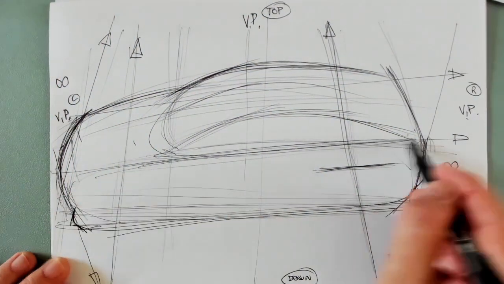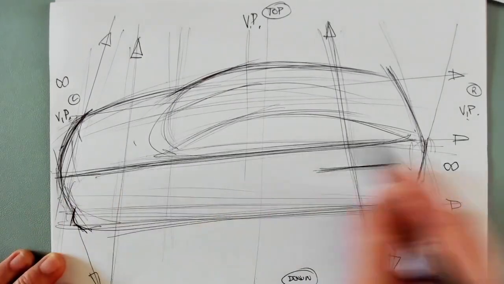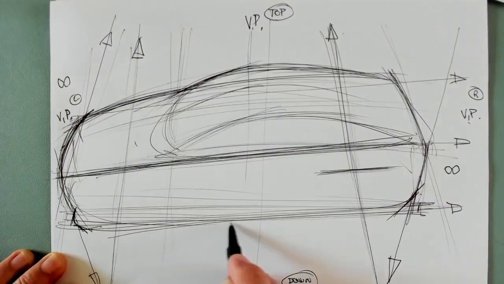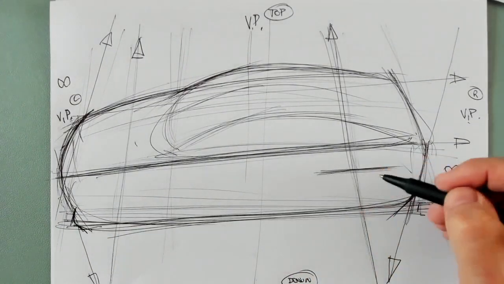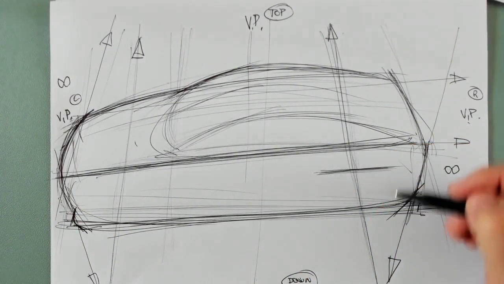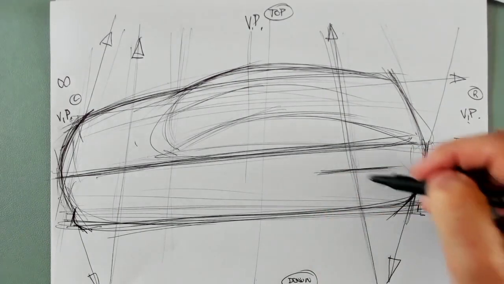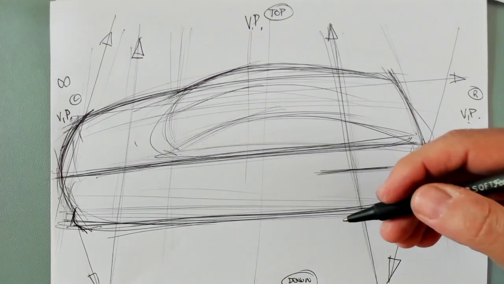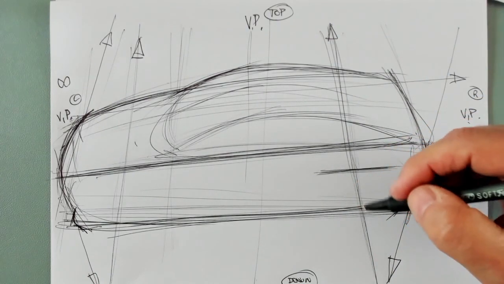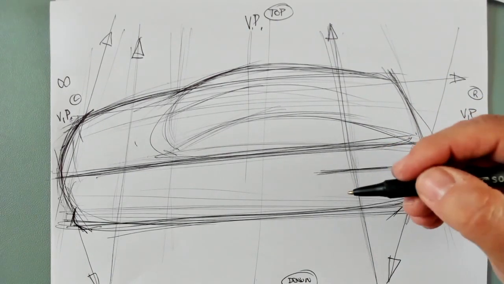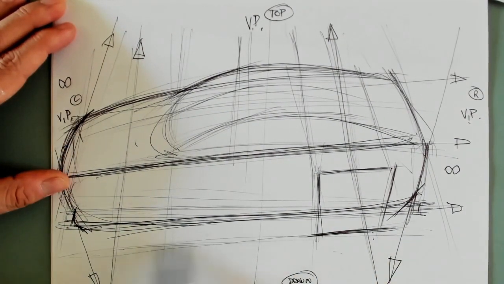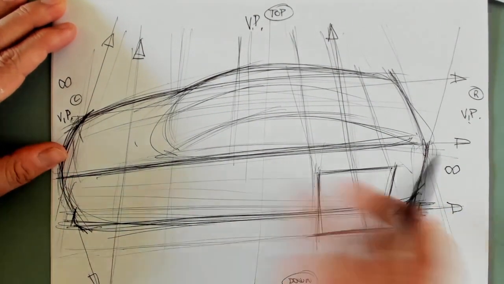So let me first fix this line a little bit, like that, this one also, so it looks a little better. So now let's make the square, and inside the square we're going to draw the circle that, being in perspective, will be the right ellipse. So this would be the first one. Now I draw a line here because the wheels are on the same plane.